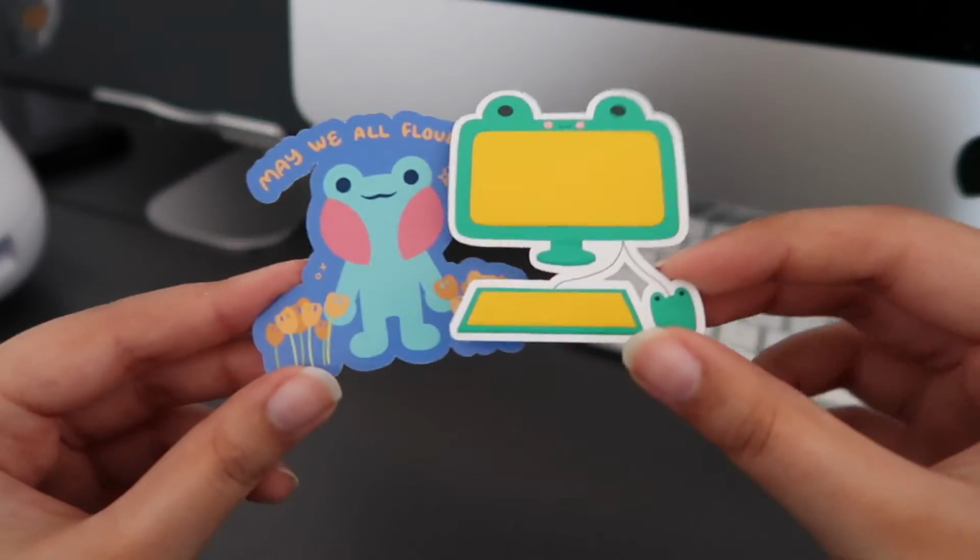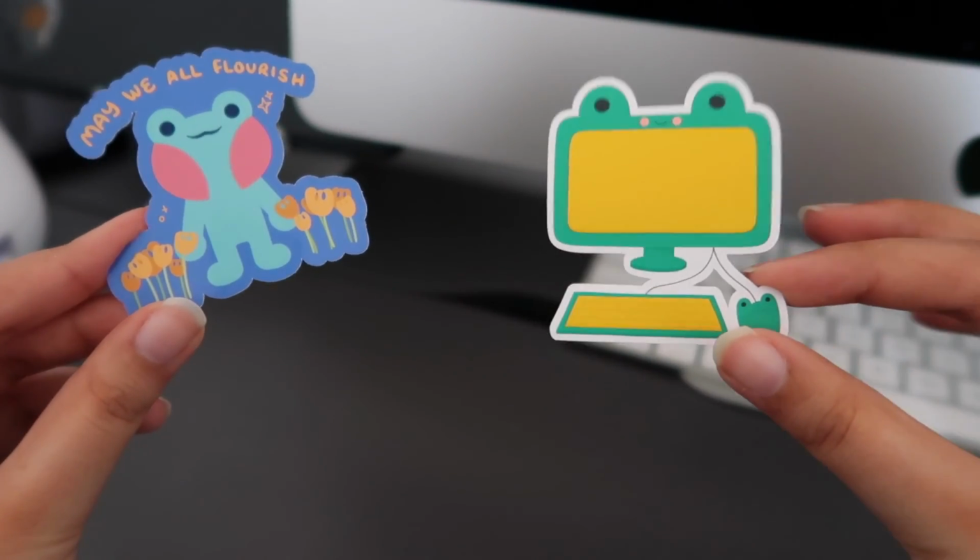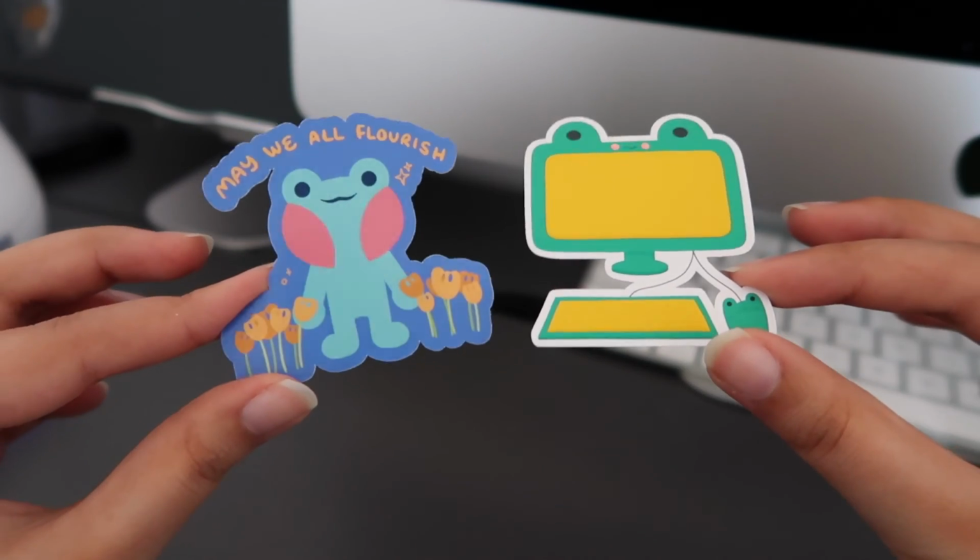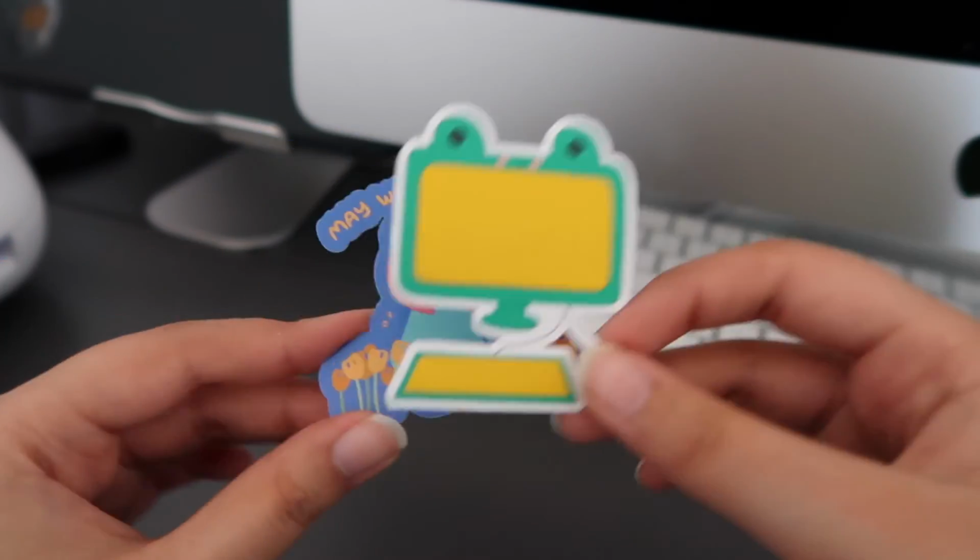I think these are so adorable. This one is printed on matte and this one is glossy, so you get a little bit of the best of both worlds.